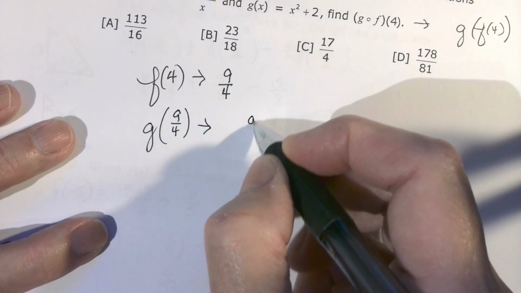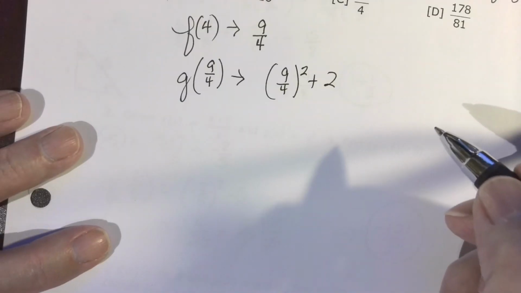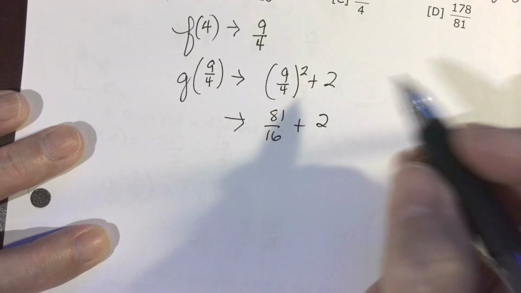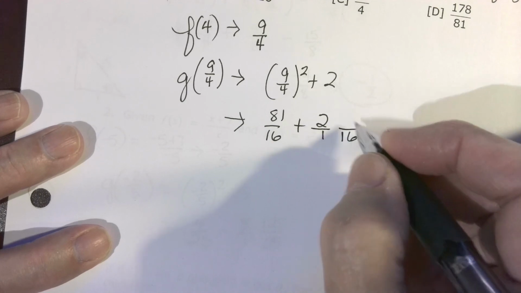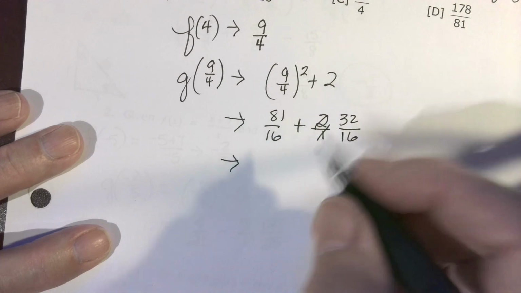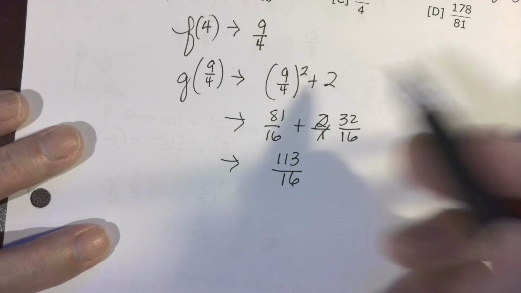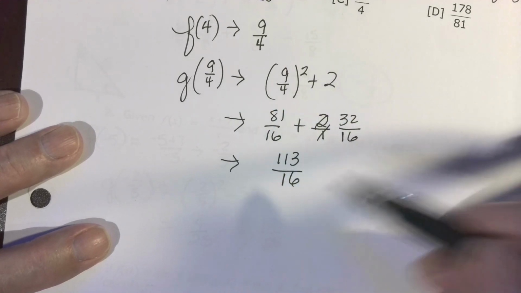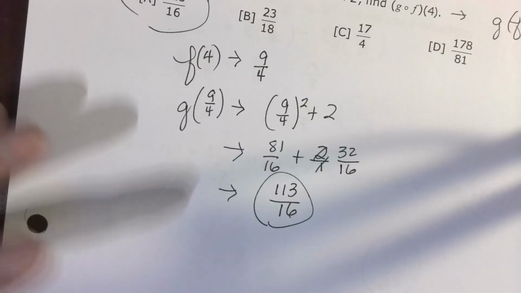Now we want to put 9 over 4 into g, so we're going to find g of 9 over 4. And that's going to be 9 over 4 squared plus 2. So that's 81 over 16 plus 2. Of course, that 2 is over 1, so we're going to get a common denominator. So that's going to give us what? 113 over 16. Now it's multiple choice, so you can think about reducing it, but you know, it's not even. 2 and 4 aren't going to go into it, so I'm not going to reduce anyway. And of course, that's A. There you go.